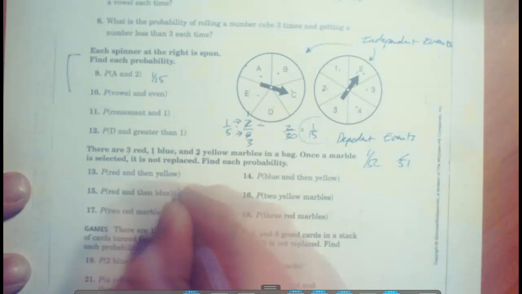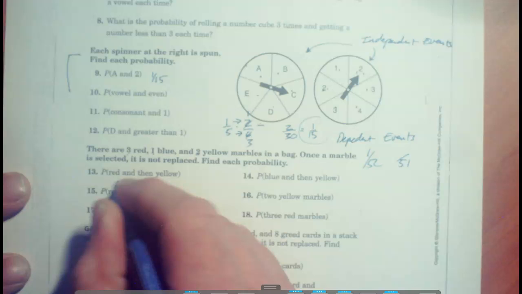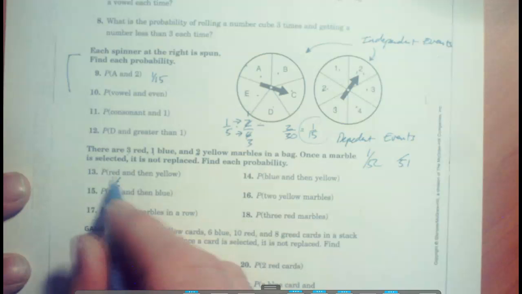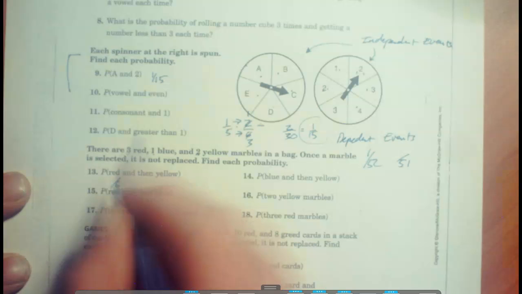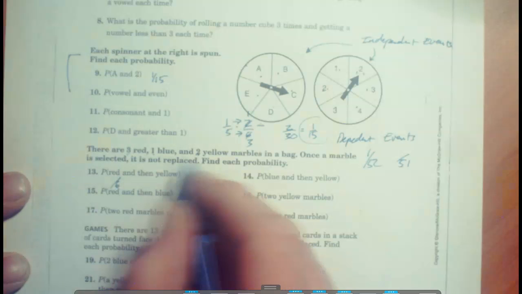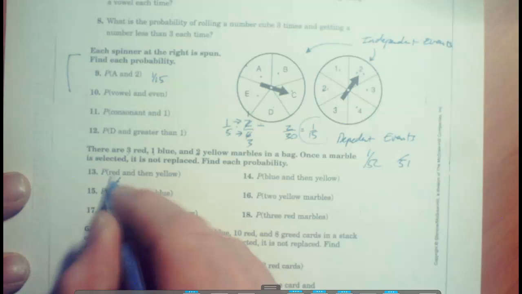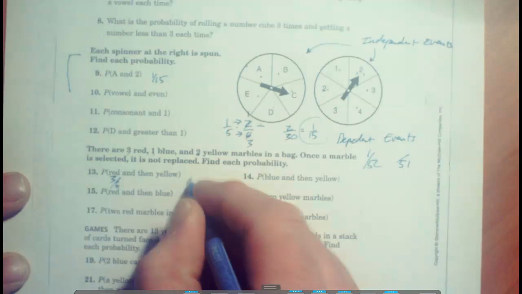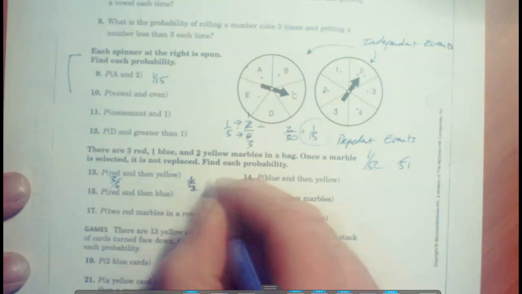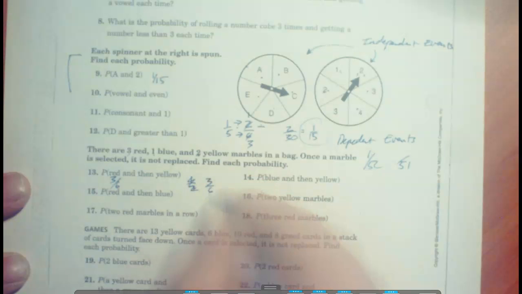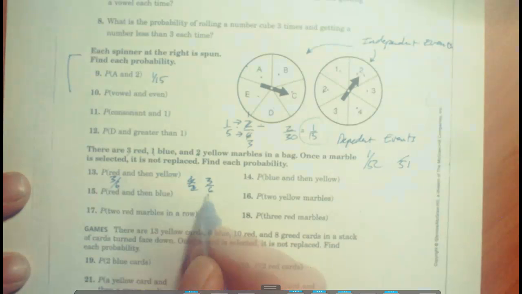All right, just going to put that down. 6 marbles in a bag. What's the probability of getting a red and then a yellow? Well, the probability of getting a red, there are 3 red out of the 6. So let's just say that that's 1/2 chance of getting that. You know what? Let's leave it at 3/6, just because I want you to see something that goes on here. There's a 3/6 chance of getting a red and then getting yellow.